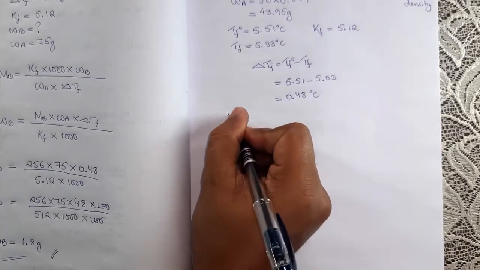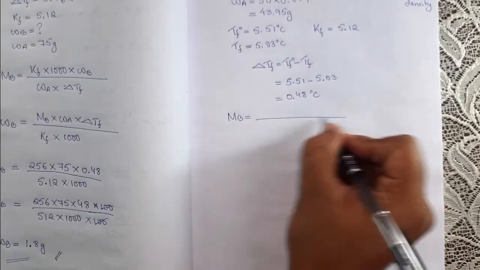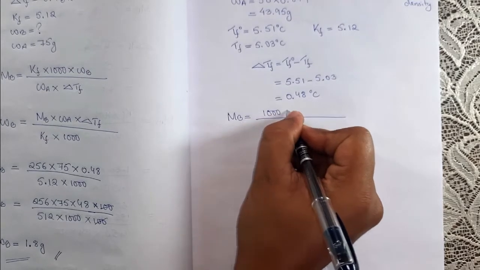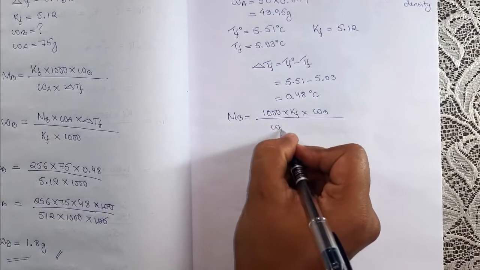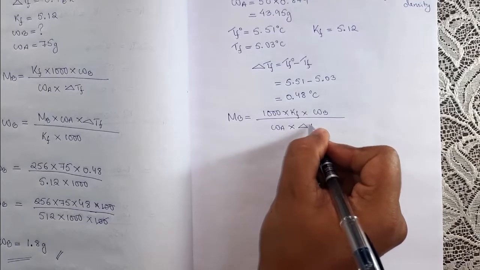Now we have the formula MB is equal to 1000 into KF into WB divided by WA into ΔTF.